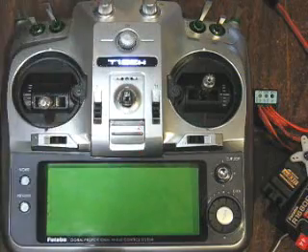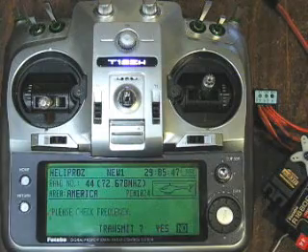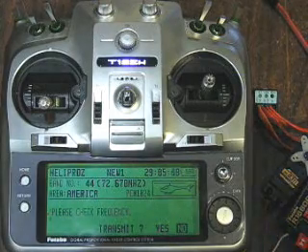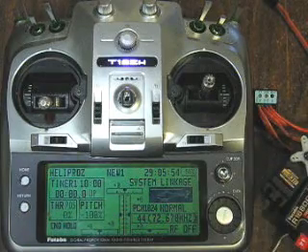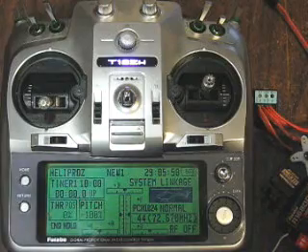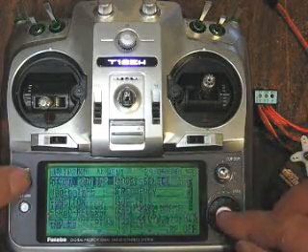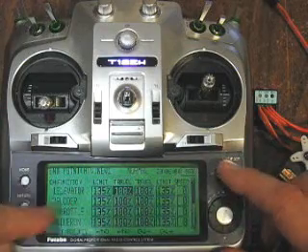So let's go ahead and turn this thing on. And first thing you're going to want to check is you want to try to keep your throttle endpoints as close to 100 as possible. And you want to set your channel that's controlling auxiliary, since it's a Futaba, at 90 and 90.